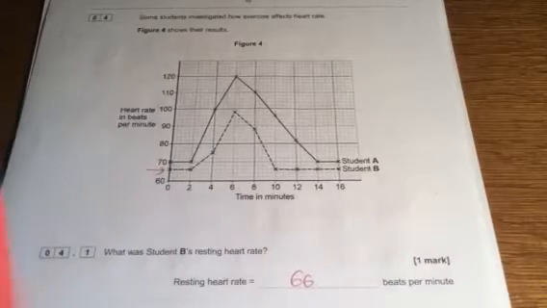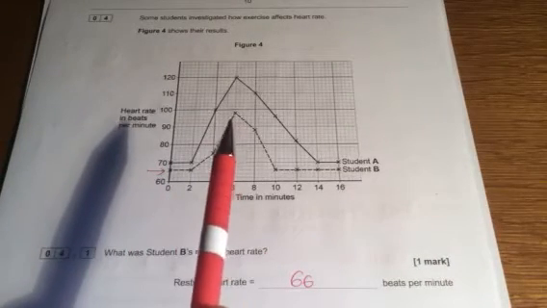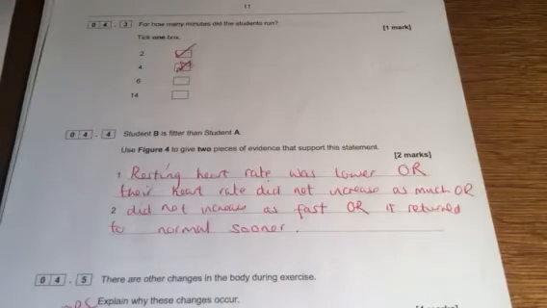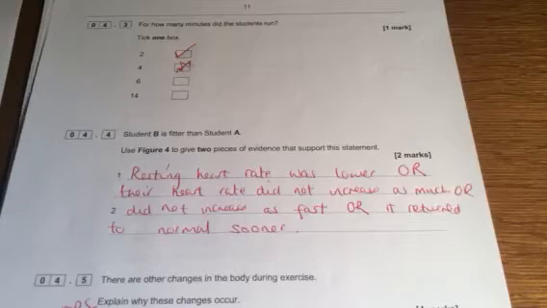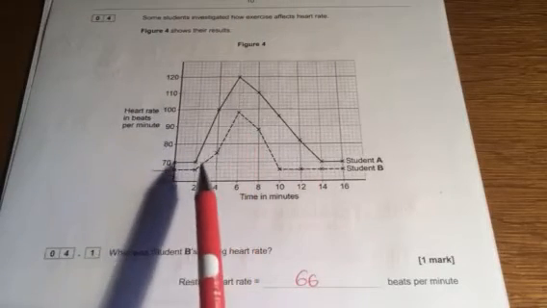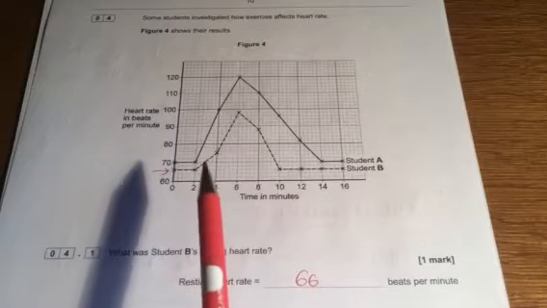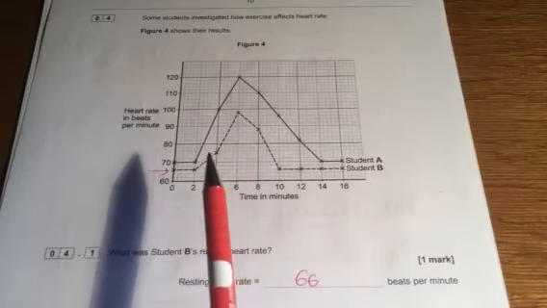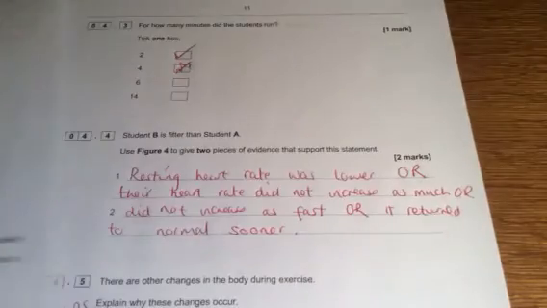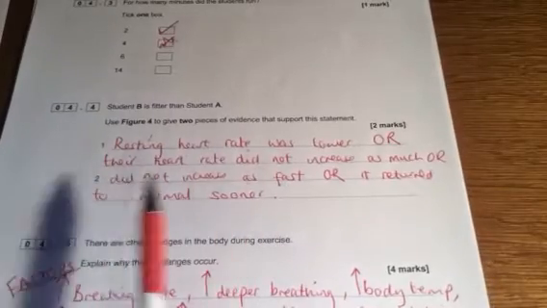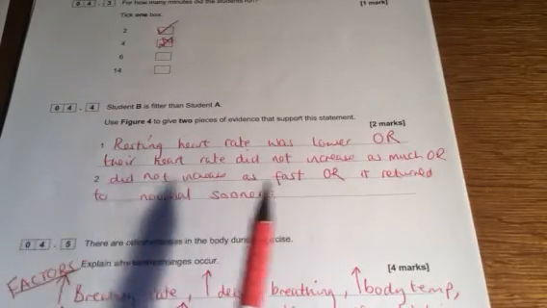Or you could talk about this idea that their heart rate did not increase as much. So we're talking about reasons why student B is fitter than student A. So there's two things in a graph, isn't there? There's how much does it increase? So we've said it does not increase as much. Fantastic. But also, if you're looking at graphs properly, you look at how fast they increase. So that's indicated, as you know, by the gradient on the graph. So the other thing you could have said is it did not increase as fast, i.e. the gradient was less, or it returned to normal sooner. So you just need 2 out of all of these 4 things.